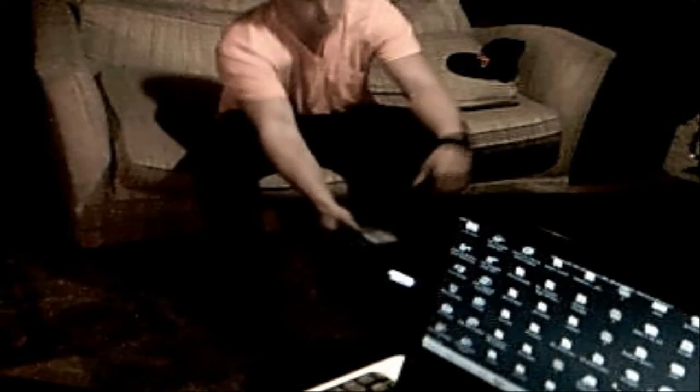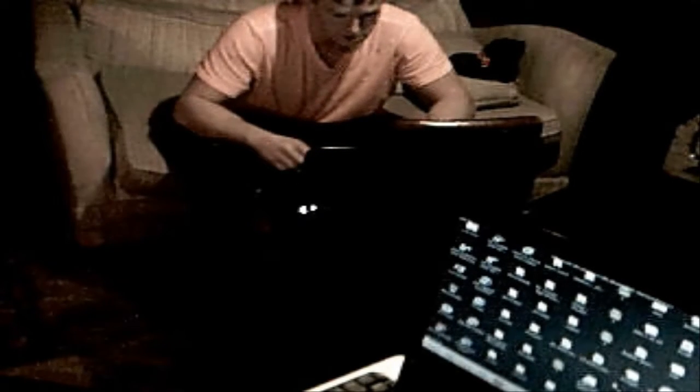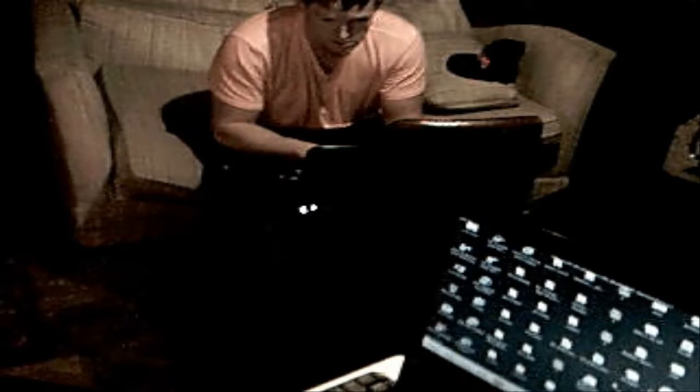Filling up our whole desktop here. All this stuff needs to go into the music folder. I don't know where exactly all this stuff is, but I can tell you guys some of the other things.